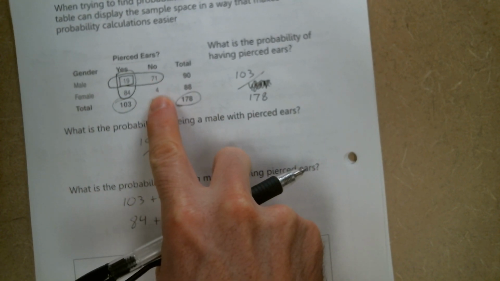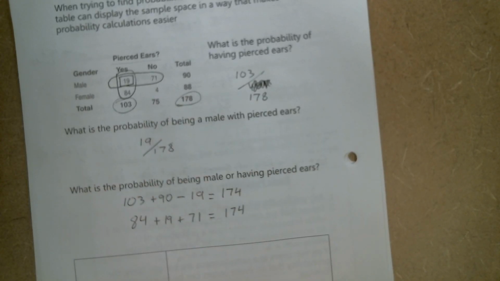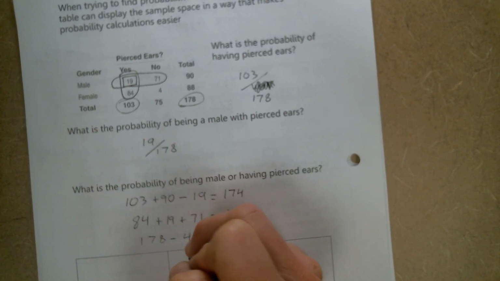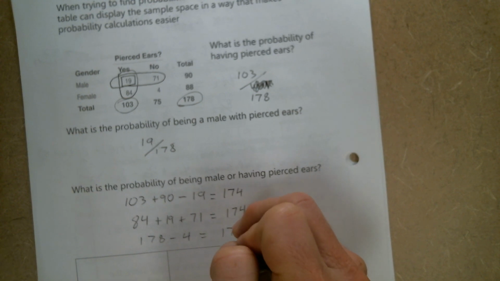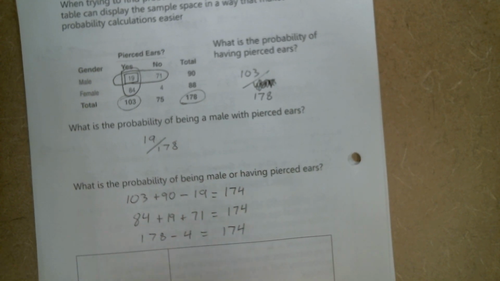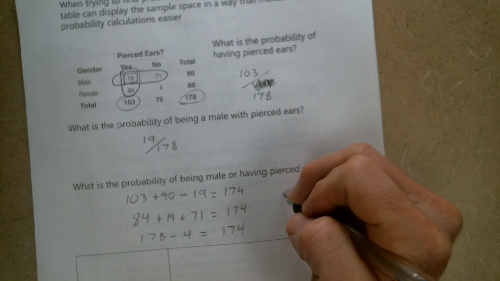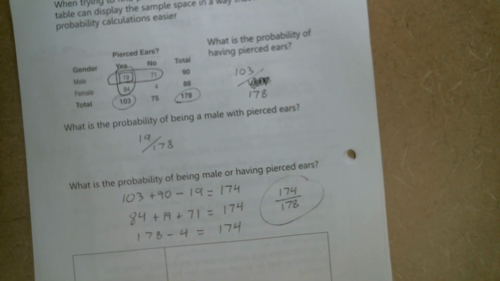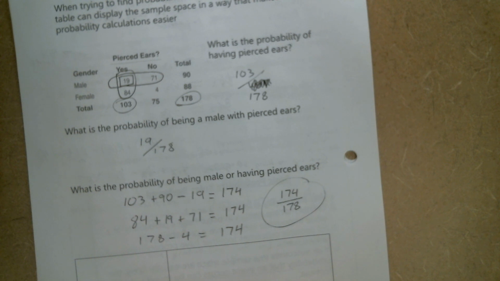The other way of looking at it is saying, well, there's only one box that we're not looking at. So we could say, what's the probability of being female without pierced ears? And then do sort of a complement situation. Either way, you're ending up at that same number. And again, this is a silly example, but as things get more involved, we're going to see that sometimes it's easier to do it one of these 3 ways, as long as you end up in a place where you're saying 174 over 178, that's where you need to be at the end of the day.